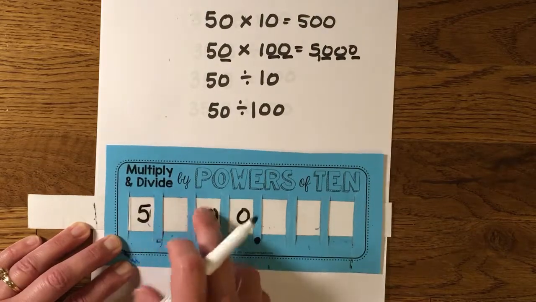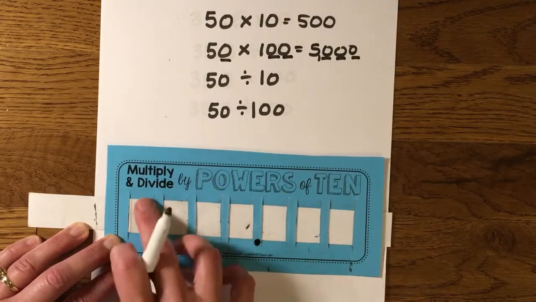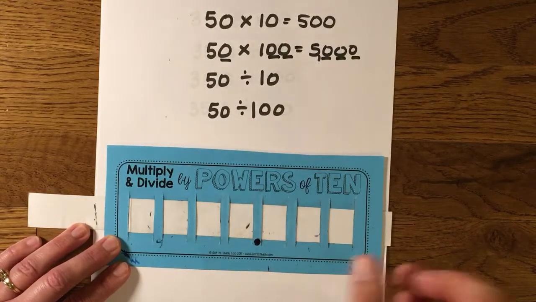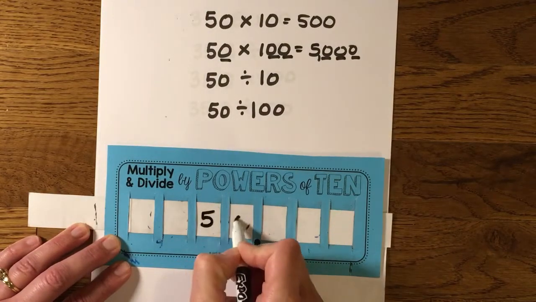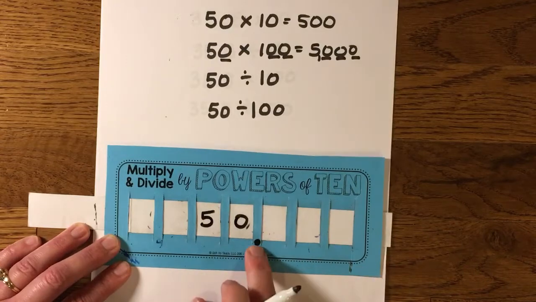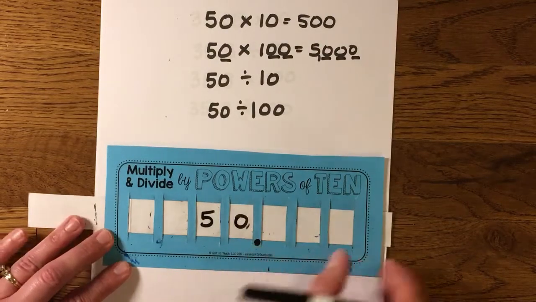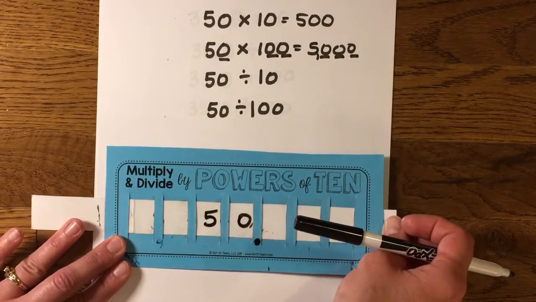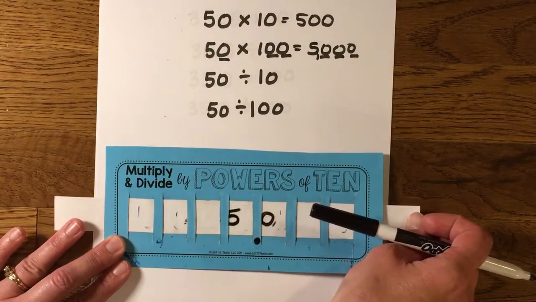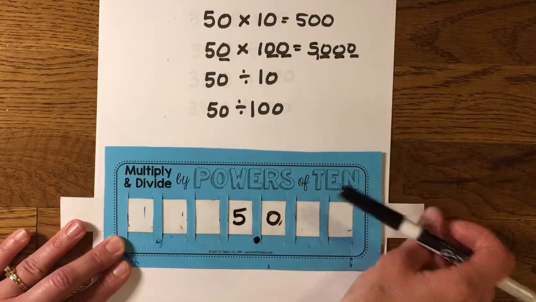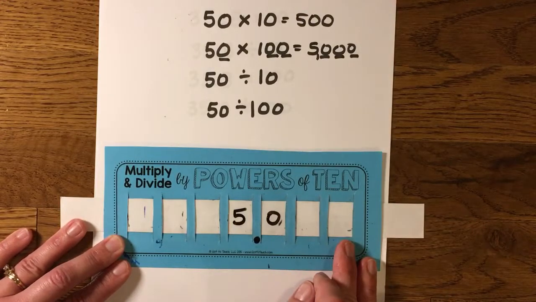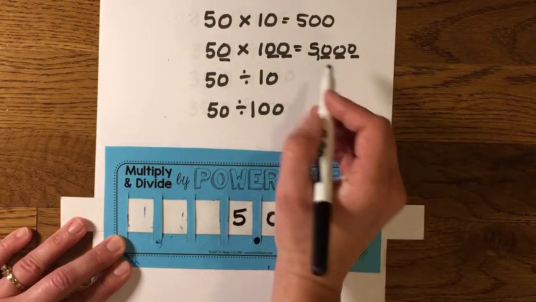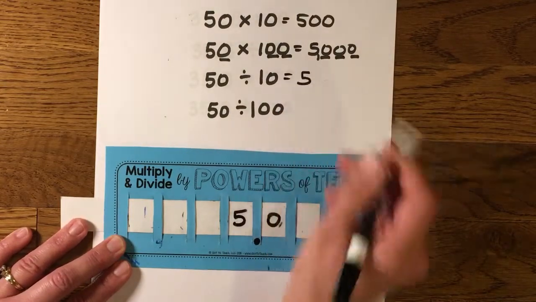Well, if multiplying moves it left, then dividing is going to move it to the right. So I'm going to reset my 50 right here, right at my decimal point, and to divide by 10, it's going to be 1/10, or 10 times smaller. So to divide by 10, it's actually going to slide one place to the right. So instead of being a 50, it's now only worth a 5. 50 divided by 10 is 5.